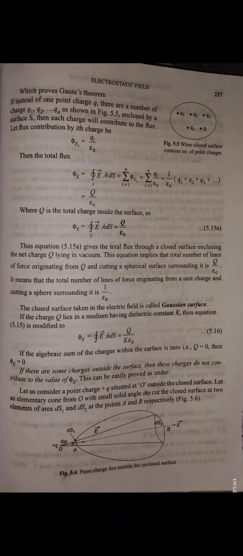If the charge Q lies in a medium having dielectric constant K, then equation 5.15 is modified to phi E is equal to the integral over closed surface of E vector dot n cap ds, which is equal to Q upon K epsilon naught. This is equation number 5.16. If the algebraic sum of the charges within the surface is 0, example Q is 0, then phi E is also equal to 0. If there are some charges outside the surface, then these charges do not contribute to the value of phi E.